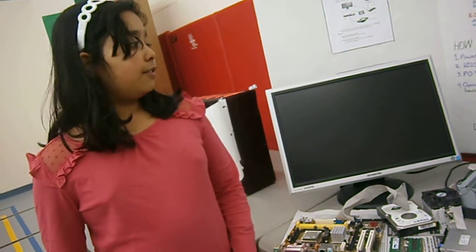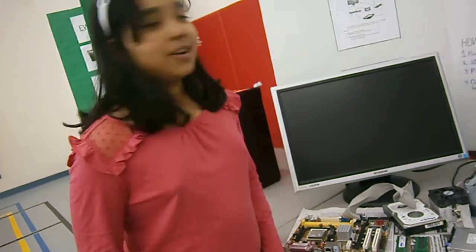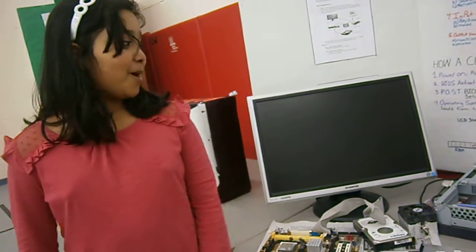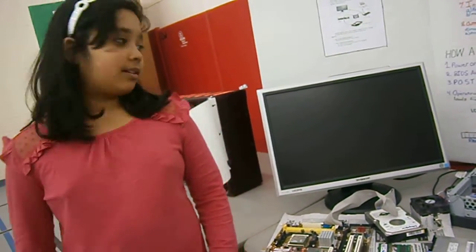The third step is called POST. BIOS checks all computer components and compares the setup. This process is known as POST. POST means power on self-test. The fourth step is called operating system launch. After successful completion of POST, the OS loads from hard disk to memory. Now the computer is ready to use.